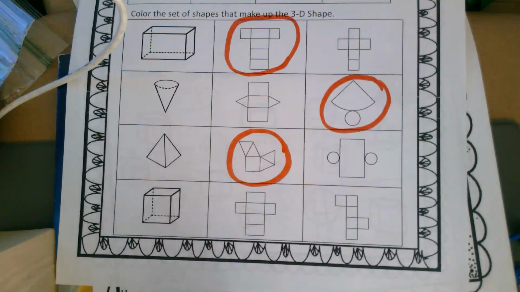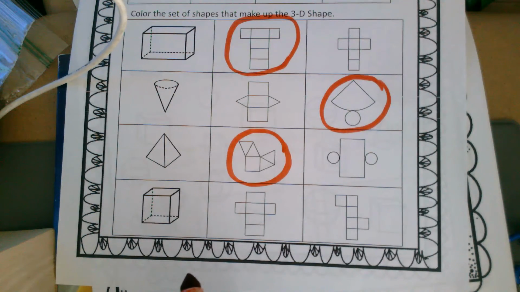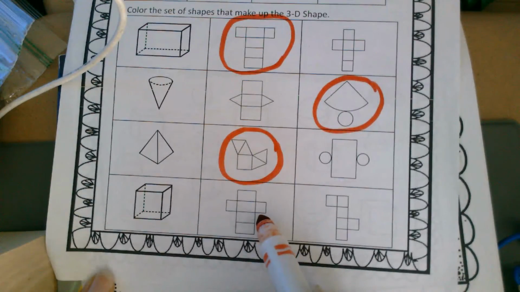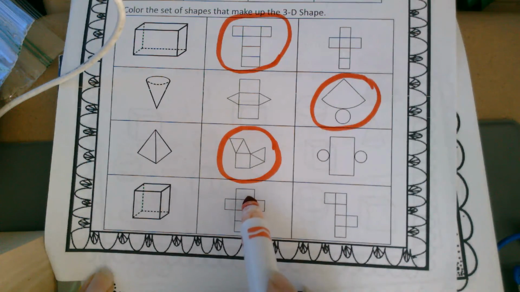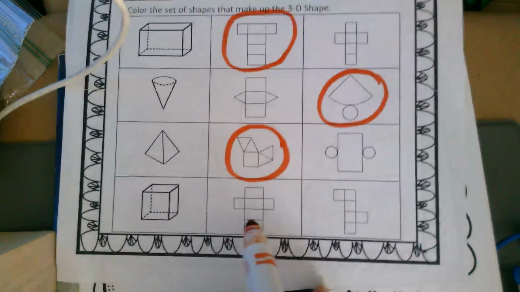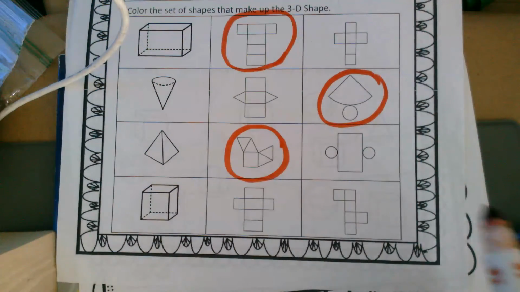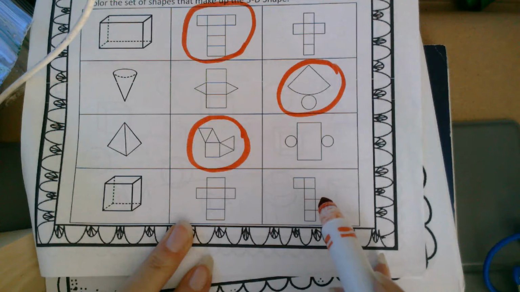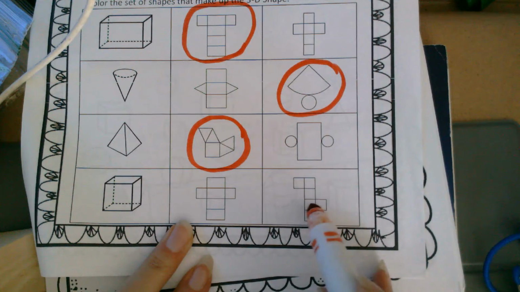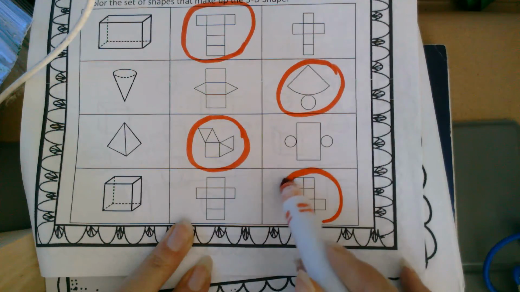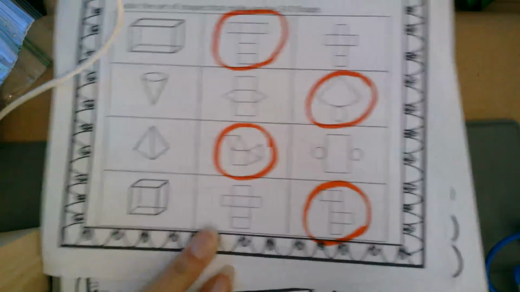Now, what are the faces of a cube made up of? If you said a square and a square and a square and a square and a square and a square, you are correct. So does this have squares? Well, it has 2, but then it has rectangles. That does not make a cube. What does that make? A rectangular prism. Good job. Over here, though, we do see 1, 2, 3, 4, 5, 6 faces as squares. So we know that is, in fact, what makes up a cube.